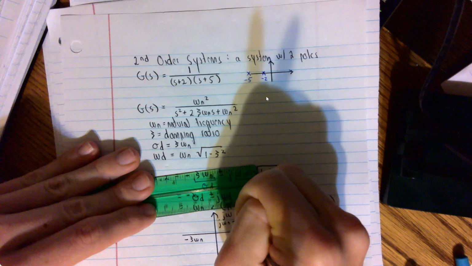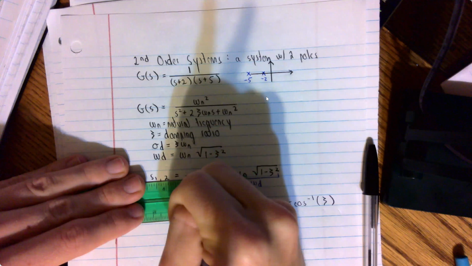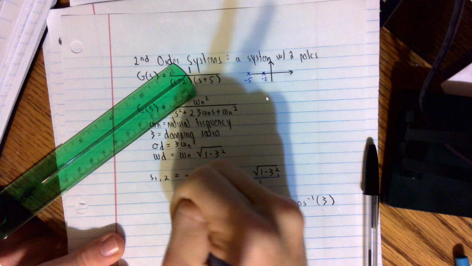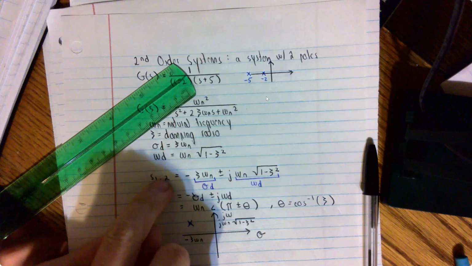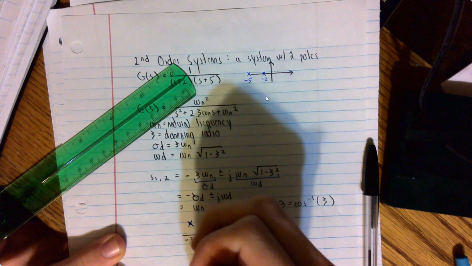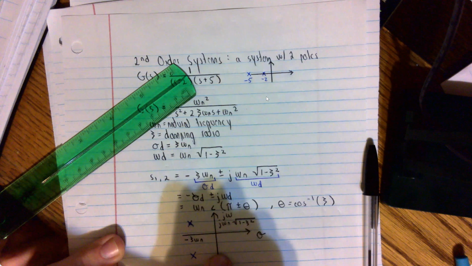Looking at the intersection of the two, right here, that's where one of our poles is located, and then the opposite pole is on the opposite side. So this would be negative j omega n square root of 1 minus zeta squared.